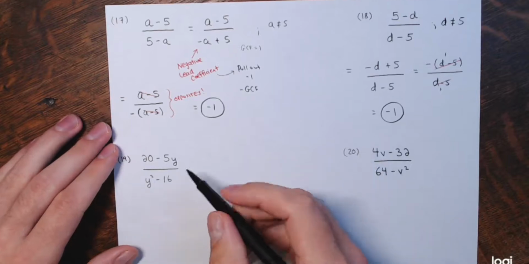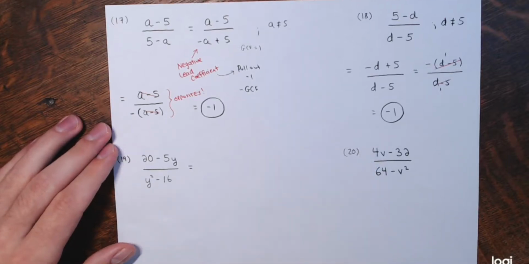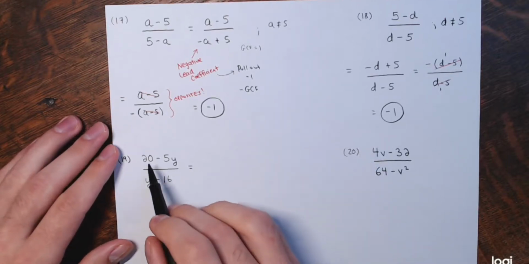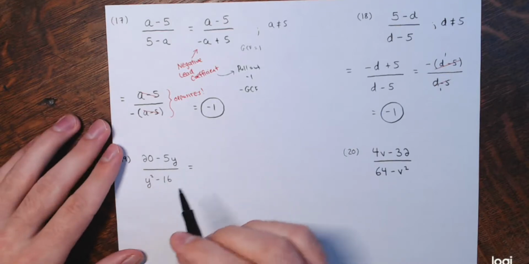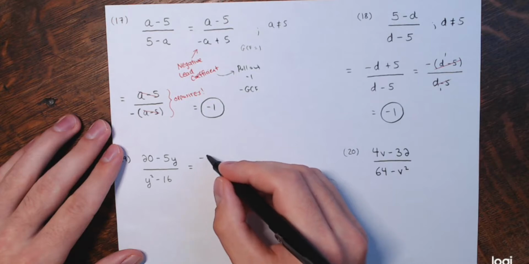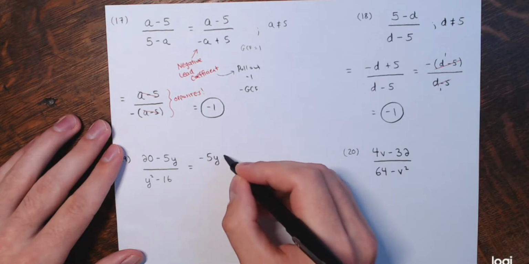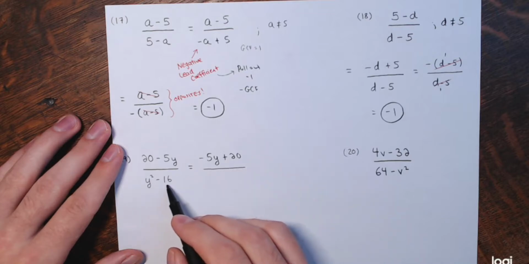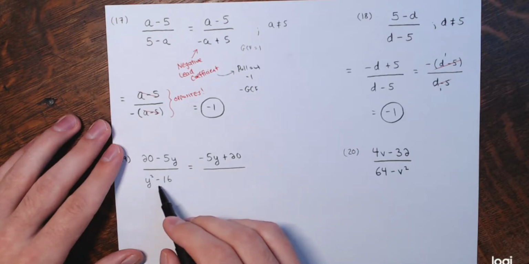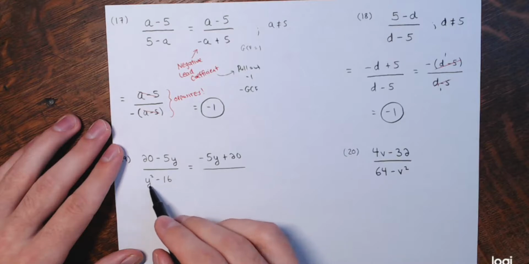Alright, so same kind of deal with 19, where I have a polynomial that's not written in descending order. I prefer them in descending order, so I'm going to rewrite that numerator as negative 5y plus 20. And the denominator is y squared minus 16. I'm going to factor that right now. That's already in descending order. That's a difference of squares.